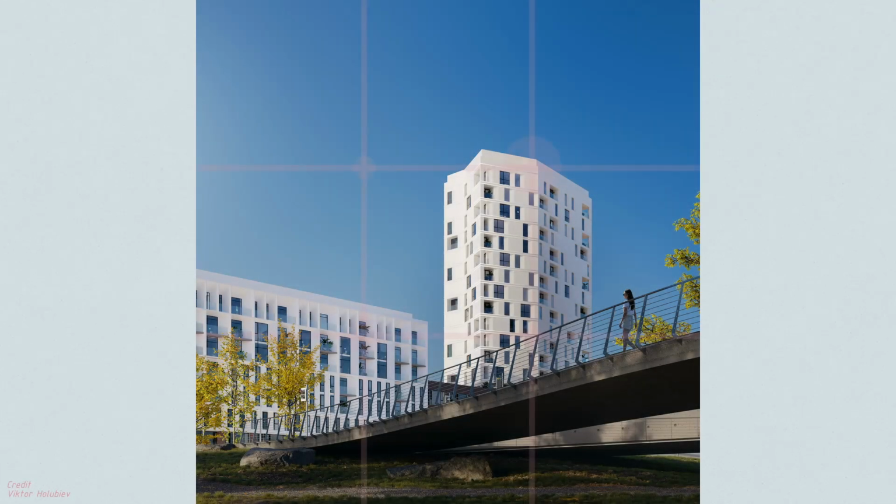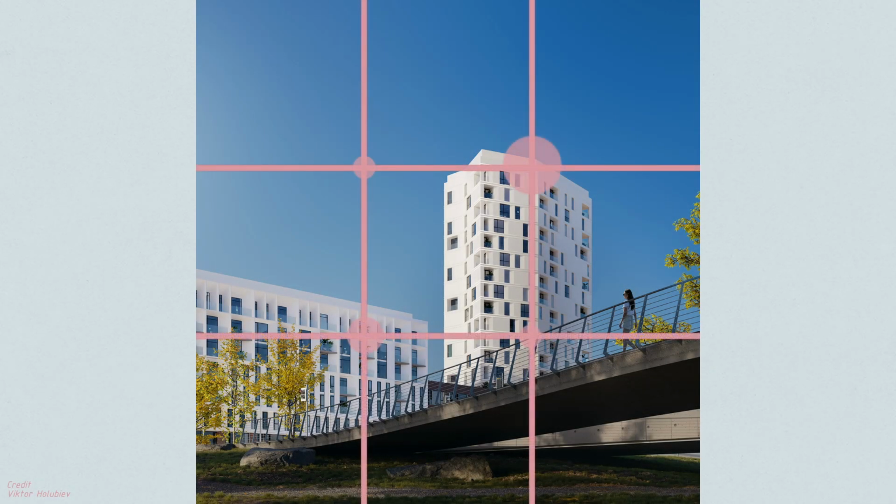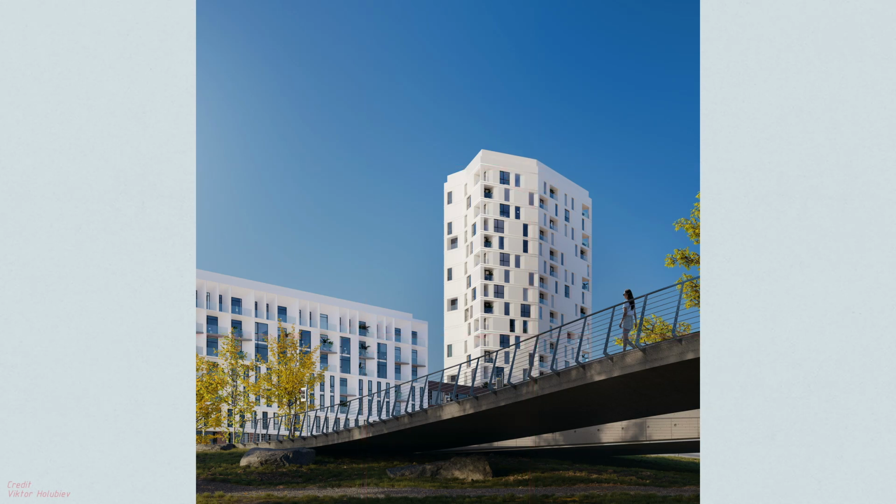As for the final image, all four intersections are important. Two intersect with the building, while the other two intersect with the bridge and the void space. The next rule has two important components: one-point perspective and hierarchy. It is achieved by placing the camera perpendicular to the building right in front of it.